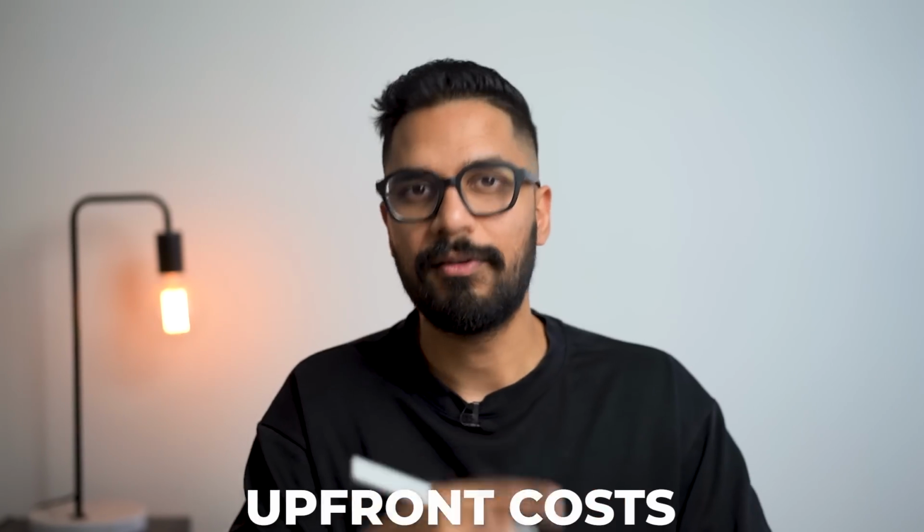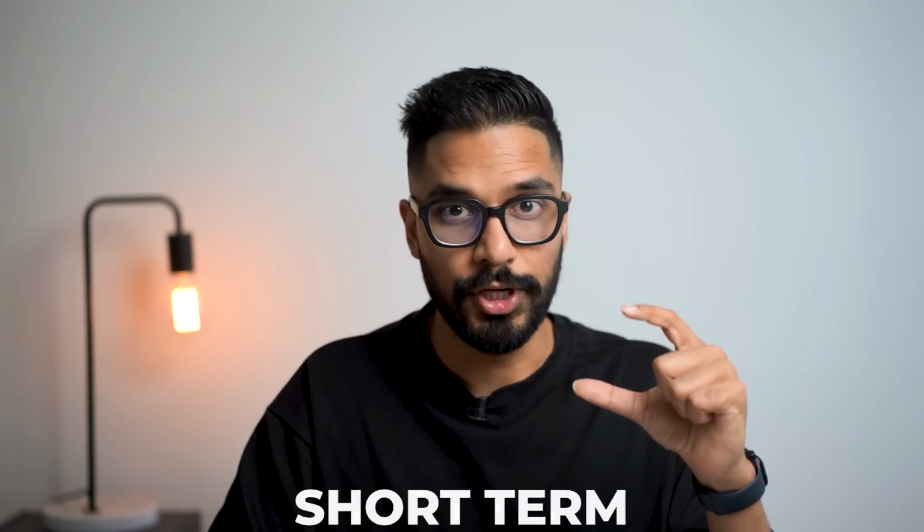But the main point here is not just about the buyer's agency. It's about what the difference actually looks like. People get caught up in the upfront costs. They're like, I don't want to purchase a house because it costs so much. I might purchase a unit because it's a lower barrier to entry, or instead of buying property, I'll go buy shares, or things like that. It's because we only think in the short term. It's not our fault.